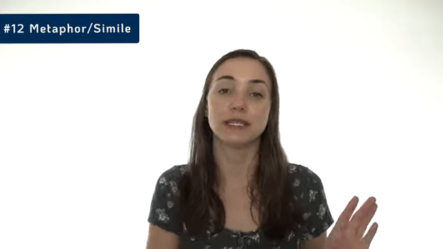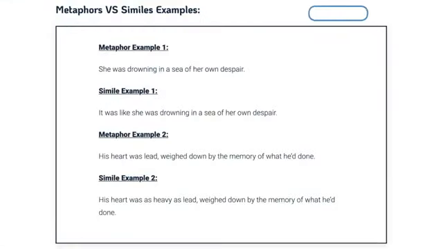Literary device number 12 is a metaphor or simile. Yes, I know they're different, but they are very similar, so we're lumping them in one. Metaphors and similes are basically comparisons used in order to help your reader picture something better or understand something a little bit better. A metaphor is basically things that are not alike being compared by replacing the word. So an example of a metaphor would be, she was drowning in a sea of her own despair. Whereas a simile is kind of more of a direct comparison by using like or as. So kind of giving the same example, it would read something more like, it's as if she was drowning in a sea of her own despair.